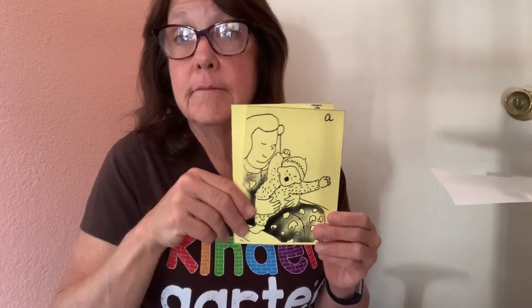Let's try the letter sounds again. The short sound, do it with me. Ah, ah, ah, like in apple. And the long sound of the letter A, A, like in the word acorn. Good job making those letter sounds.